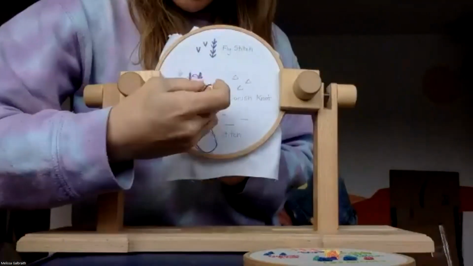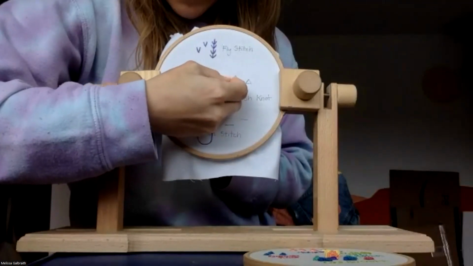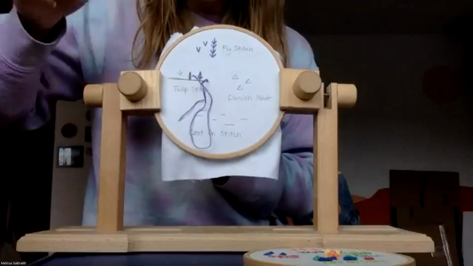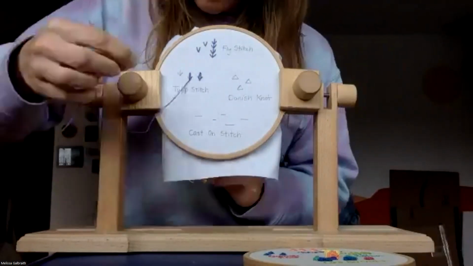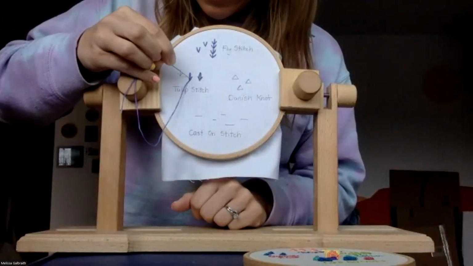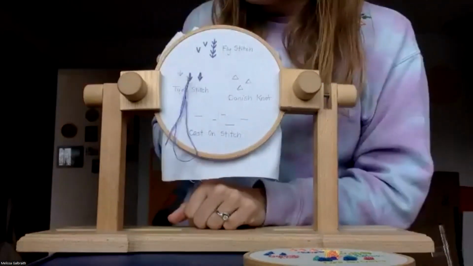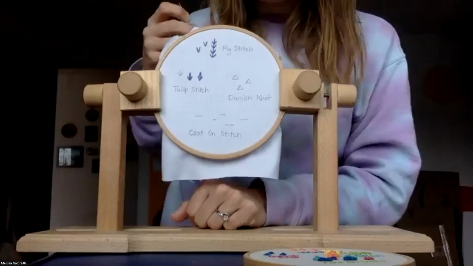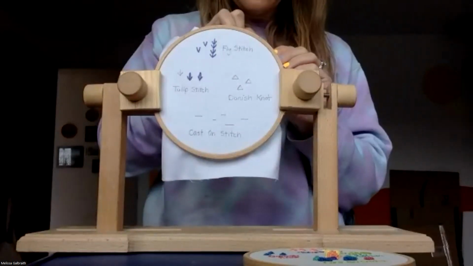And now we're going to slide our needle underneath that straight stitch. And then go back down on the other side of our loop here to hold that in place, like so. And that is the tulip stitch.